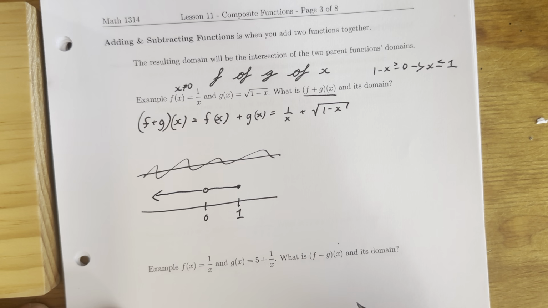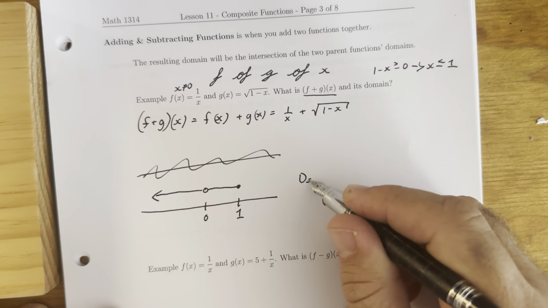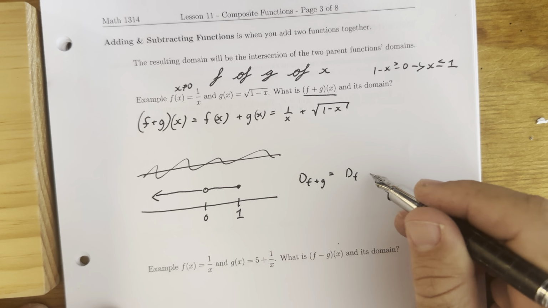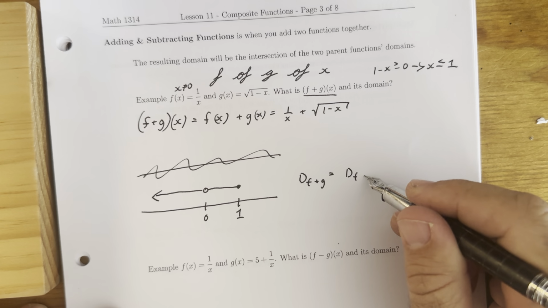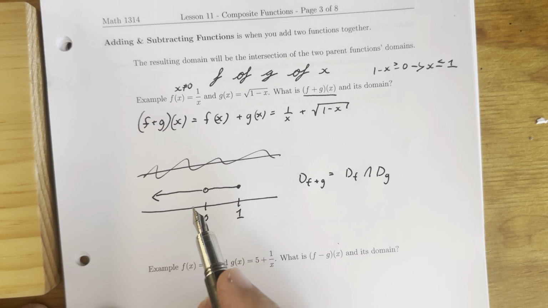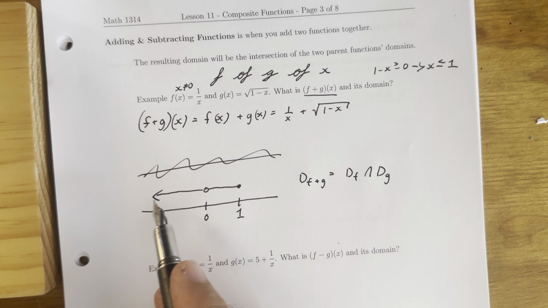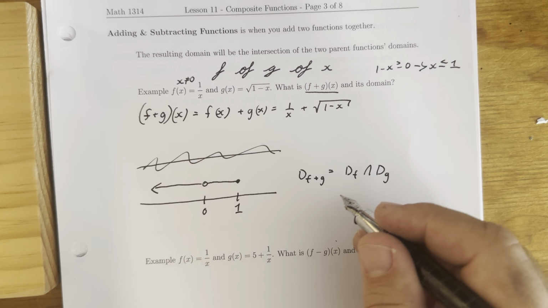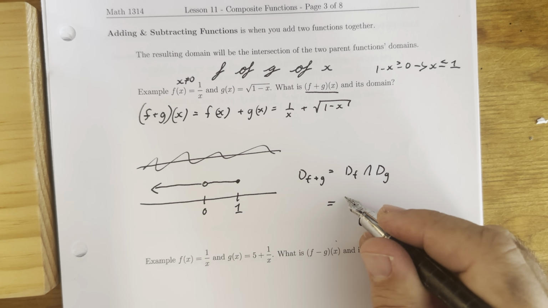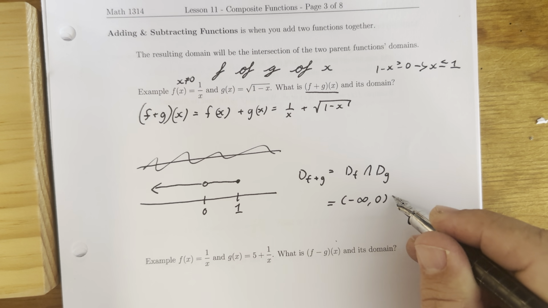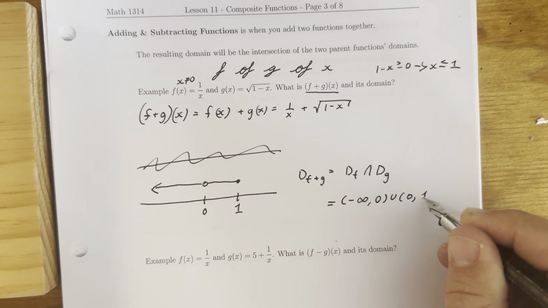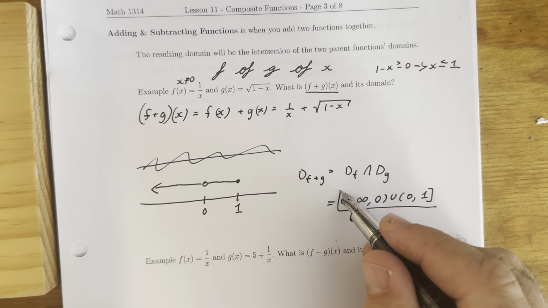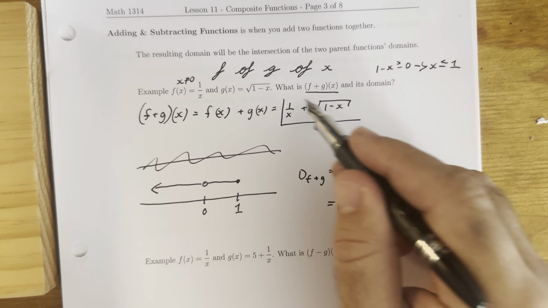And so the domain of f plus g, as I said before, it's really the domain of f where it intersects with the domain of g, right? Because the domain of f is all real numbers except for 0. So the intersection is what I've drawn in here. And that goes from negative infinity to 0, open parentheses, union, open parentheses, 0 to 1. And we close that bracket because it's a closed circle right there. That is our domain. And this is our function.